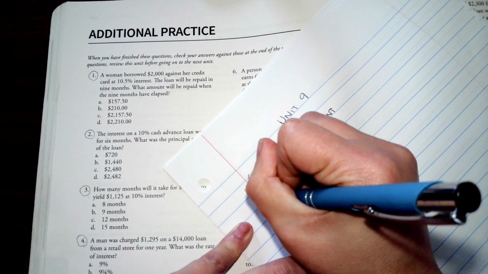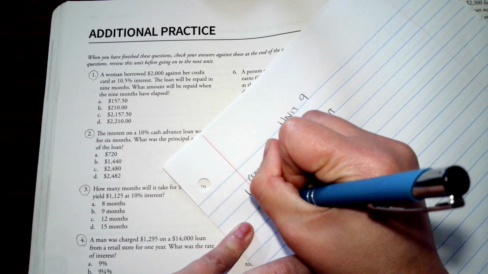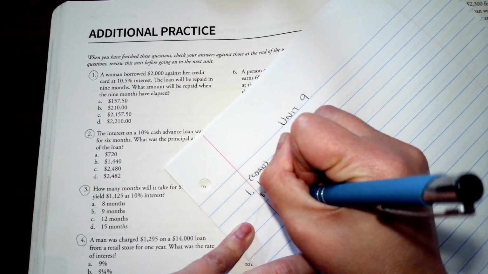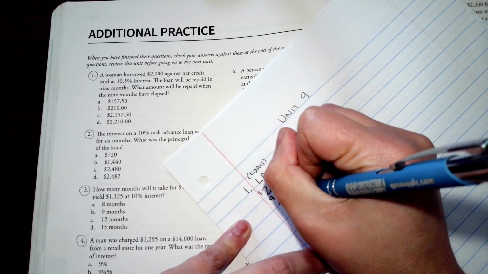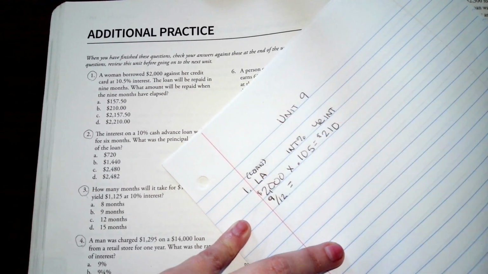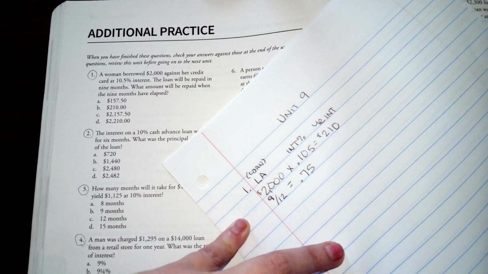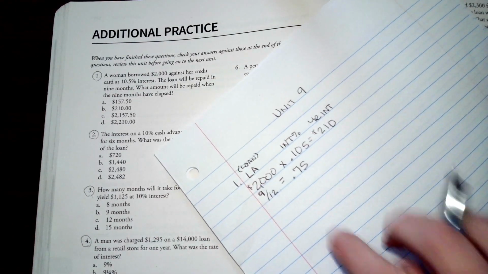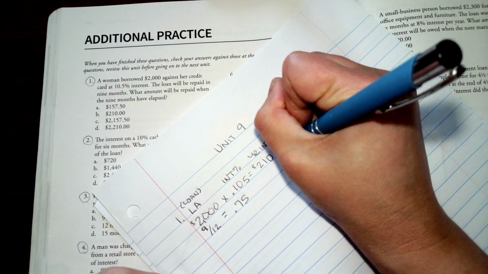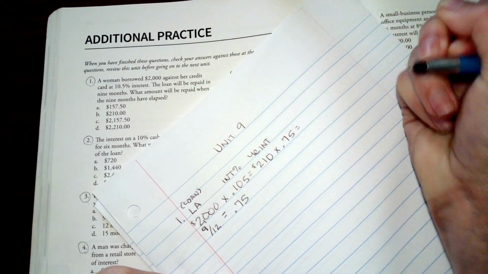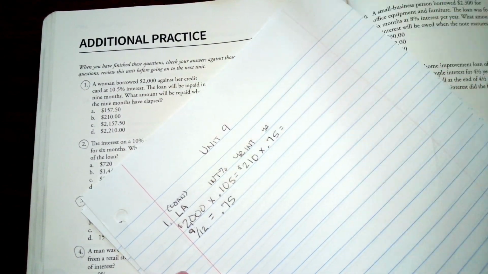So let's come down here. There are 12 months in a year, so we're going to do 9 divided by 12, or 9/12. 9 months out of 12 months. When you do the math on that, that is 0.75. So she is going to repay it in 0.75 years. So we need to multiply the yearly interest by 0.75. This is the years.